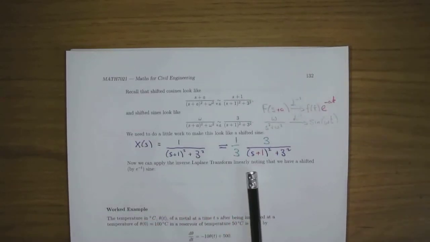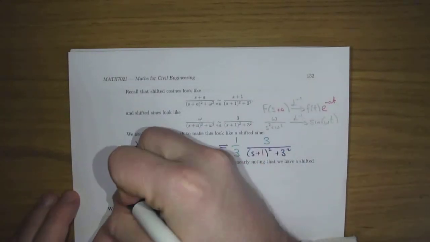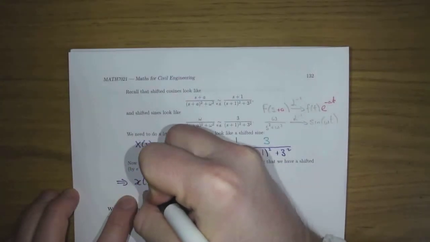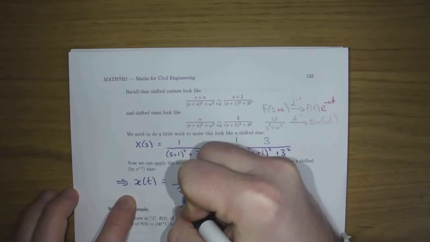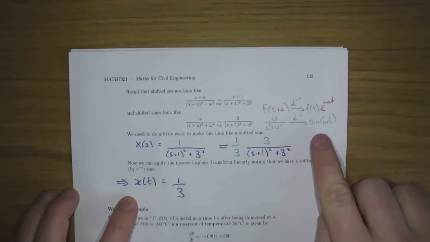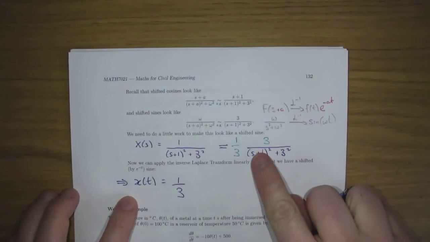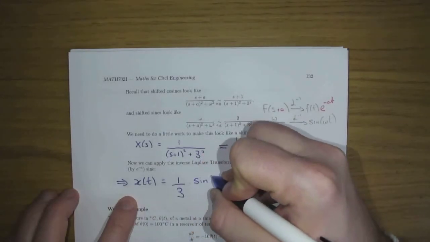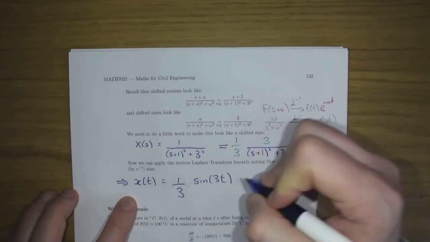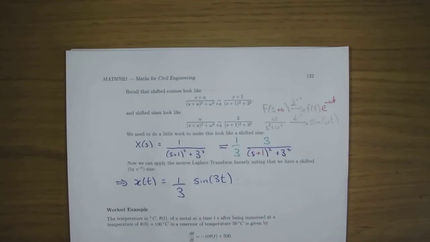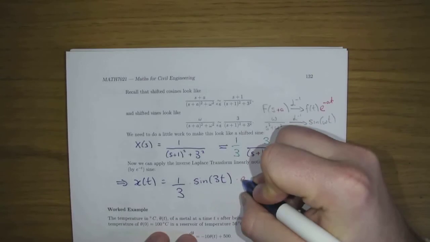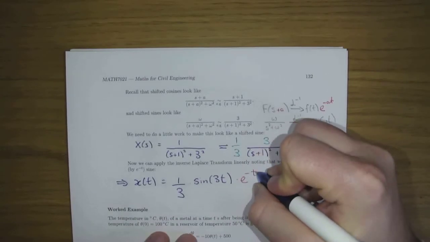So we go back from big X of s, apply the inverse Laplace transform, we get little x of t, fix the 1/3, and then as we said, bring it back as if it isn't shifted. It'll go back to sine 3t, and then multiply by the exponential shift. Because it's a plus 1, it'll be e to the minus 1t, and minus 1t is minus t.